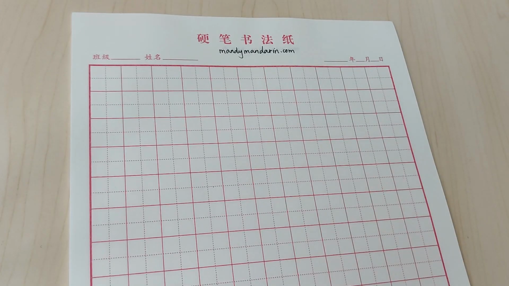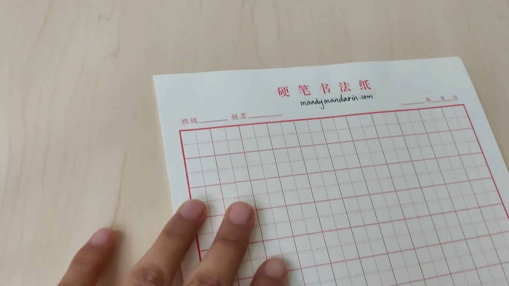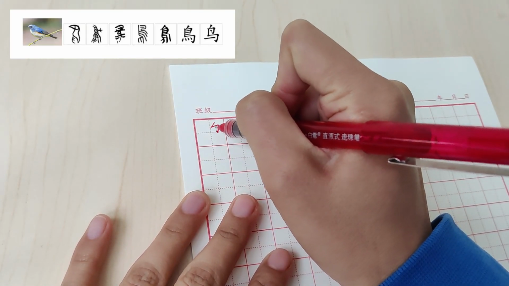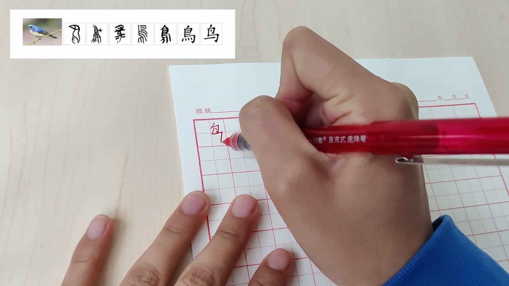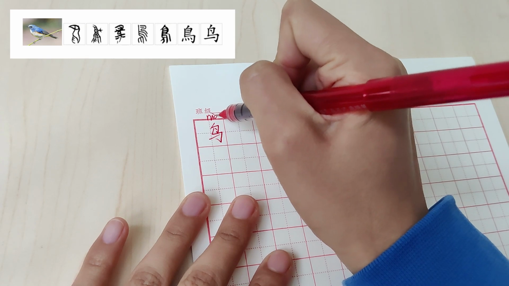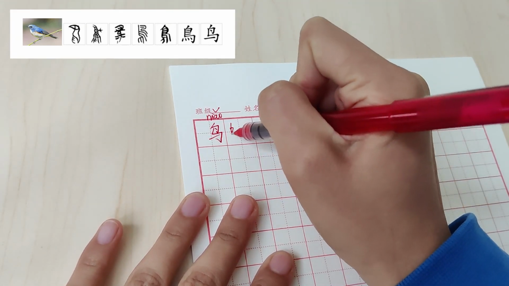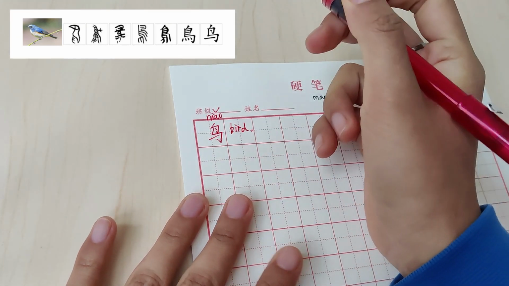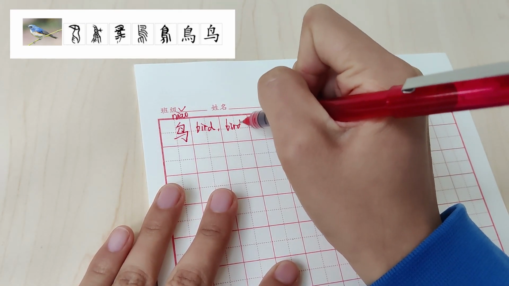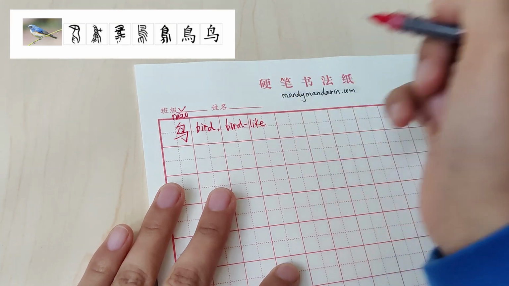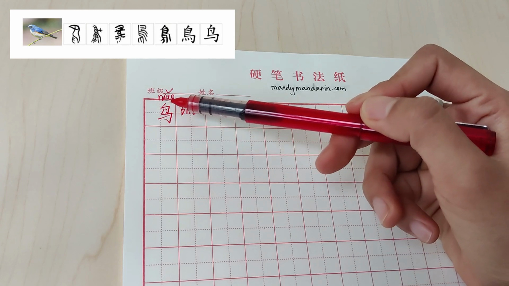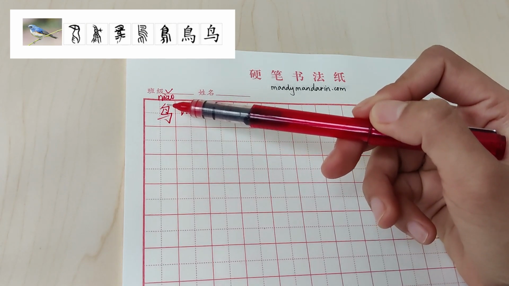Moving on to the next animal radical, and that would be this is 鸟, meaning bird. And it also refers to the bird-like animal. And normally it's on the right side of the character.